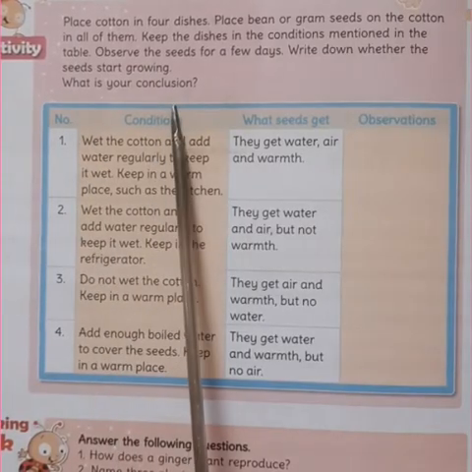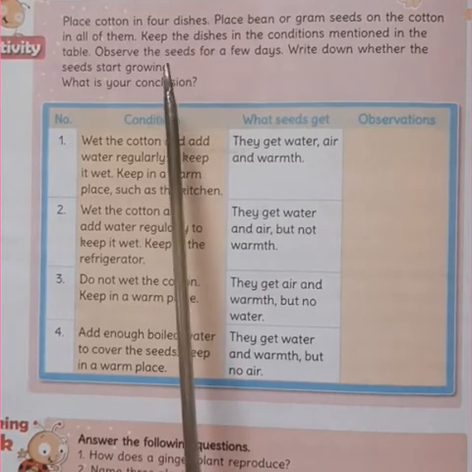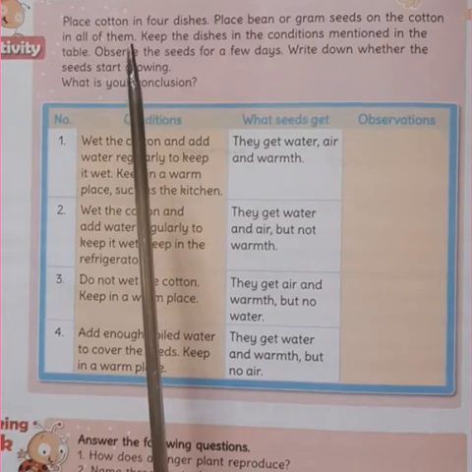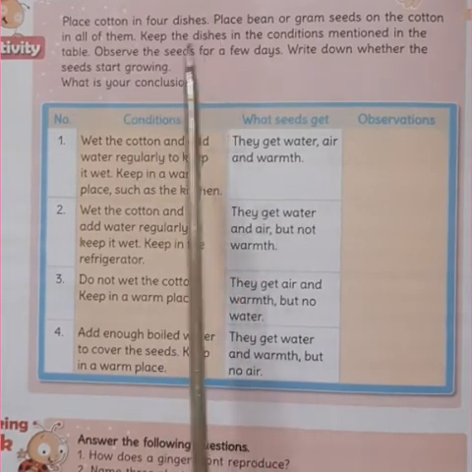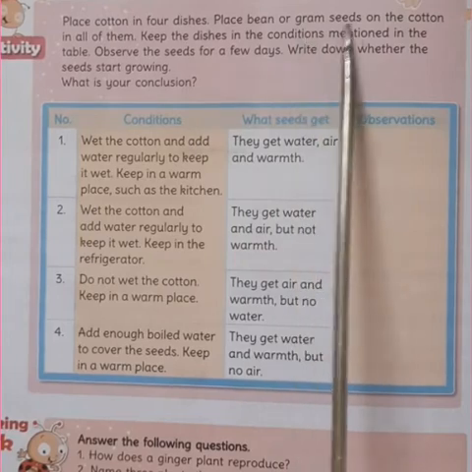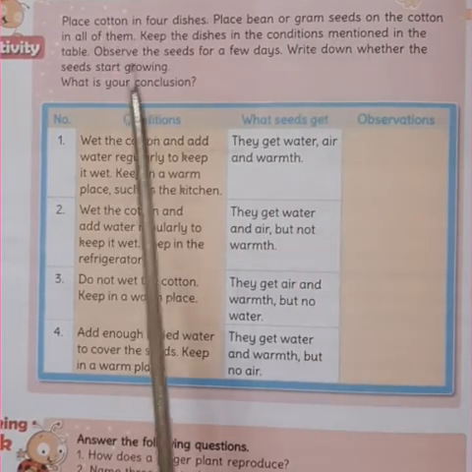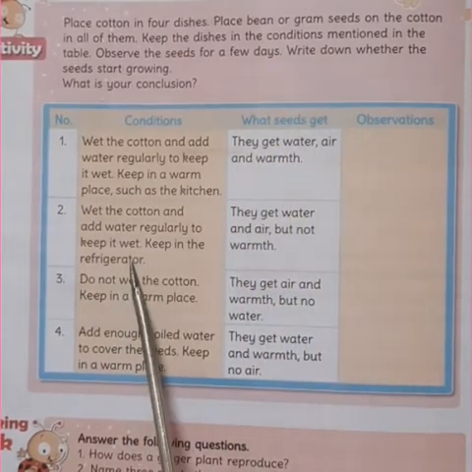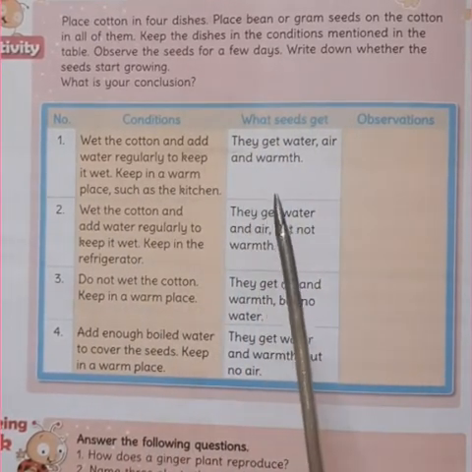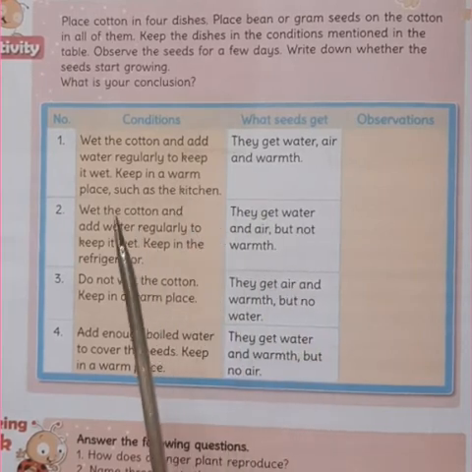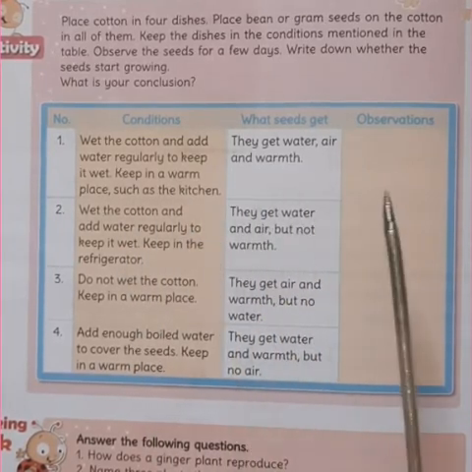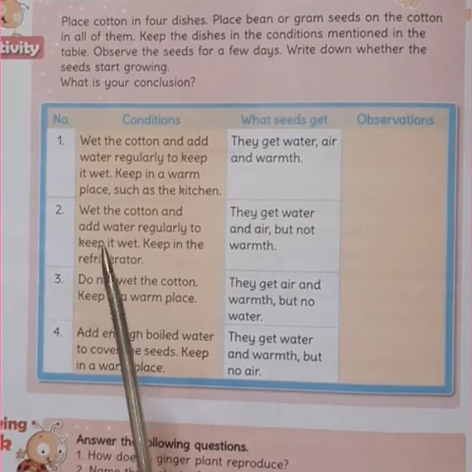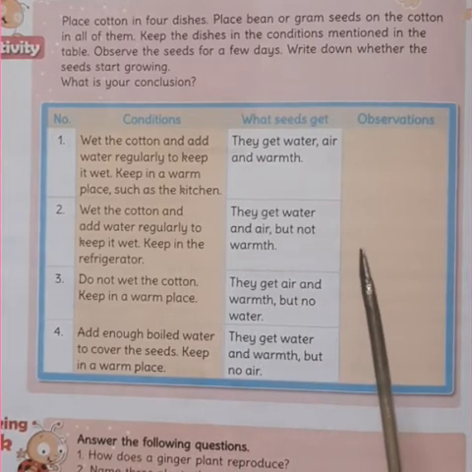Here is an activity for you to do at home, children. You have to take 4 small dishes and take a bit of cotton in each. What you have to place inside the cotton is bean seeds or gram seeds. Then you have to keep the dishes in the conditions mentioned in this table, and observe the seeds for a few days. And then you have to write down whether the seeds will start to grow or not. And you have to write your conclusion also.